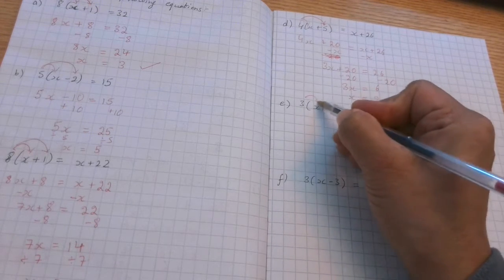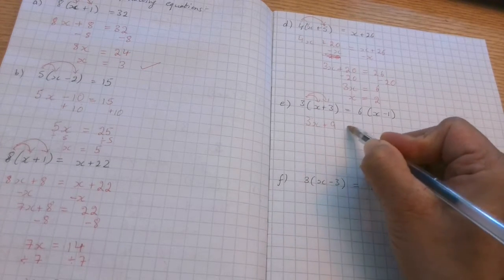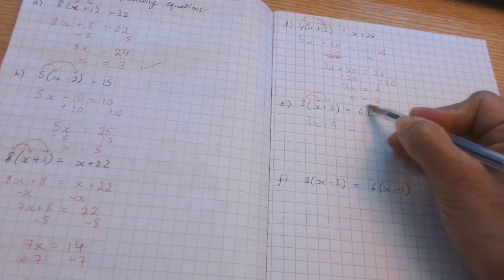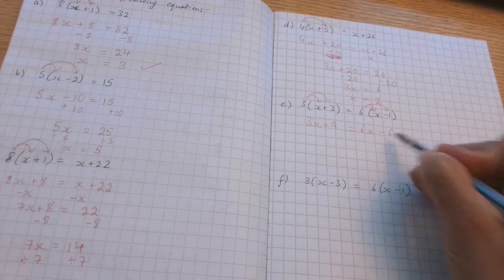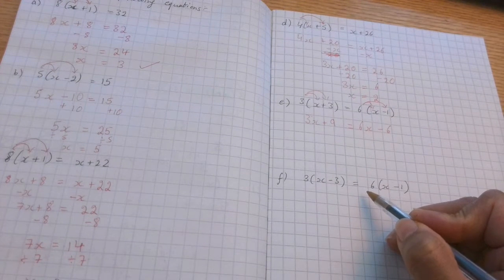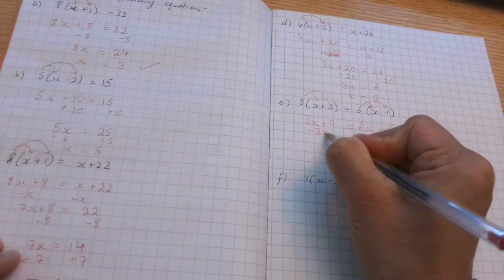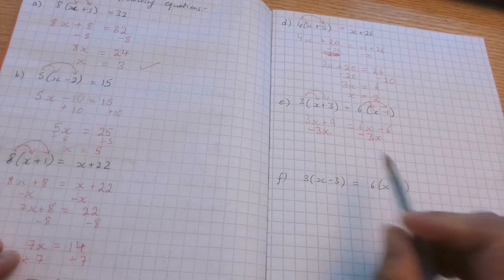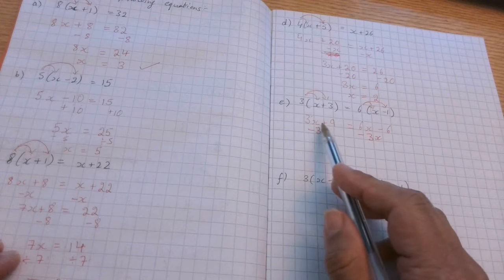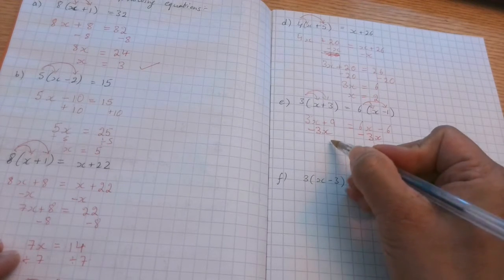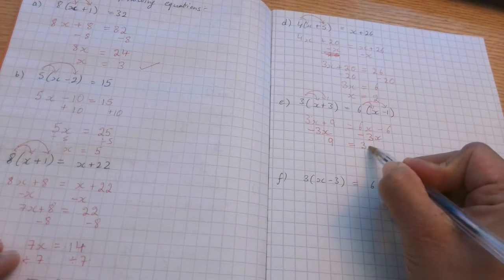So what we do, we open the brackets. On this side, I'll have 3x plus 9. And on this side, I'll have 6 times x, 6 times minus 1. So it will be 6x, take away 6. Now, you take away 3x from both sides. Why do you do that? Because this is the minimum number of x's if you compare the 6x and 3x. Okay? So you'll have 9 left on this side, and on this side you'll have 3x minus 6.